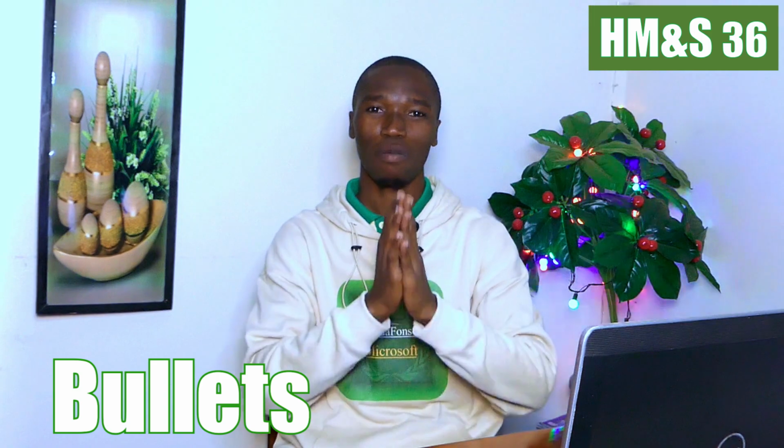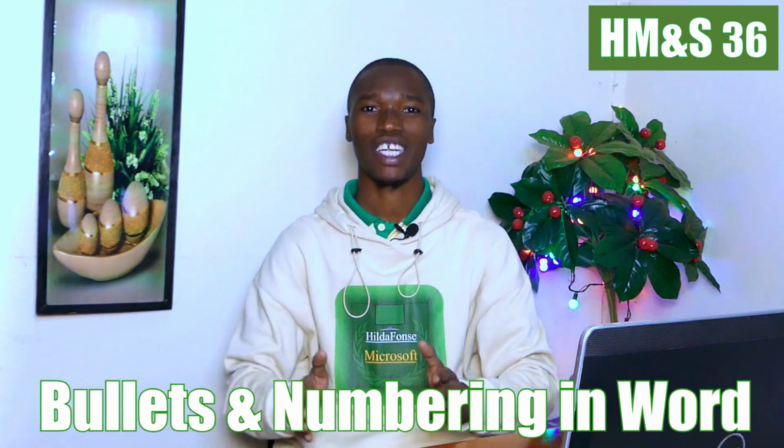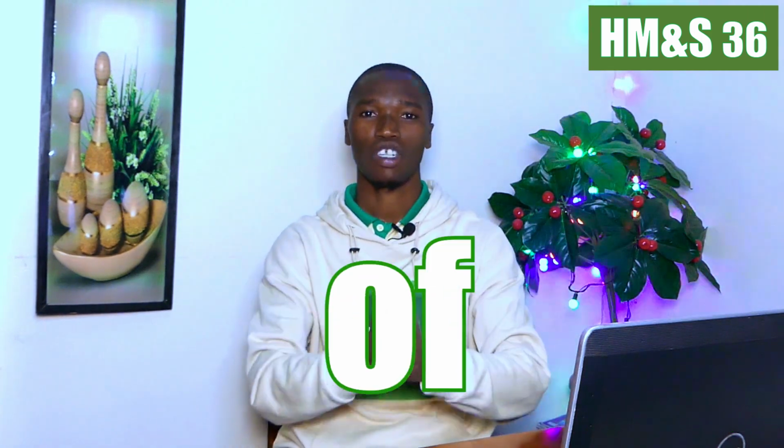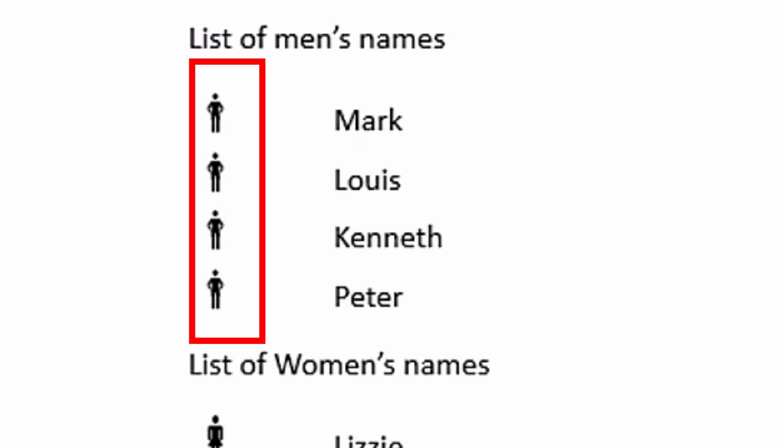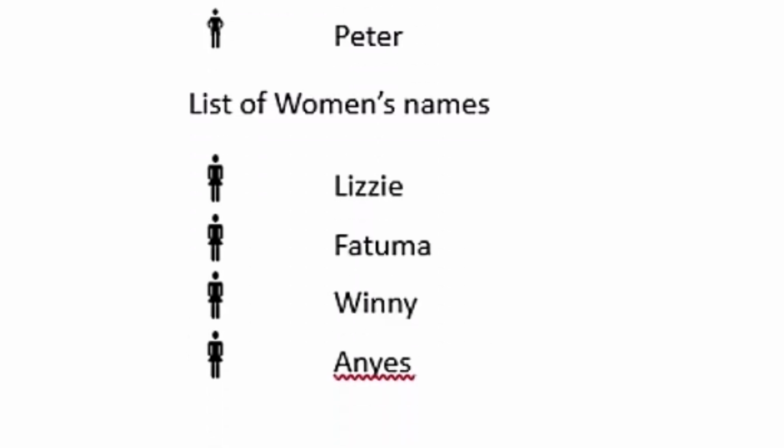Today we want to talk about bullets and numbering in Microsoft Word. And I'm going to show you the professional ways of applying bullets and numbering to your list in a Word document. Like for example, we have here a list of men's names and you can see instead of using just a default bullet in Microsoft Word, I've put there the symbols for men to show that those are the list of men. Then also the same for women.